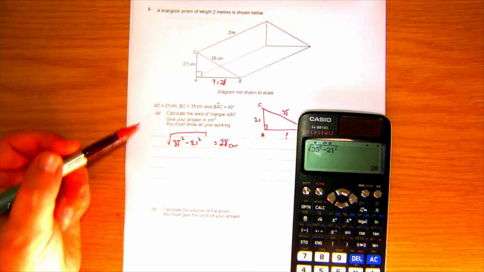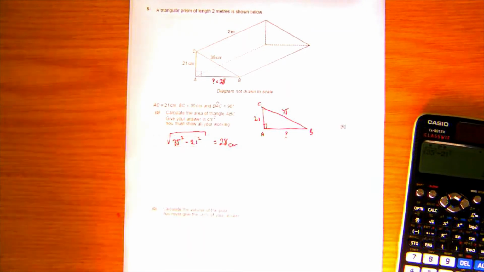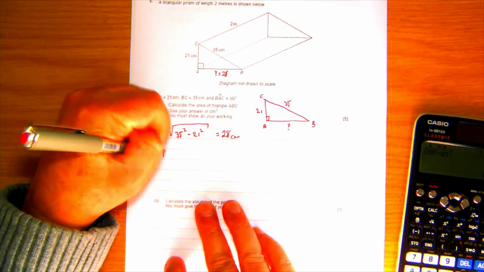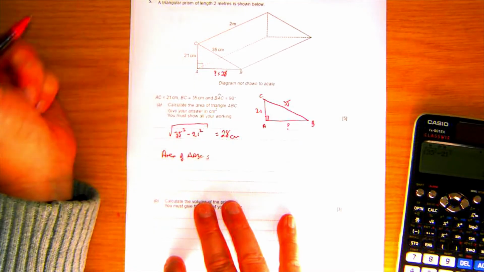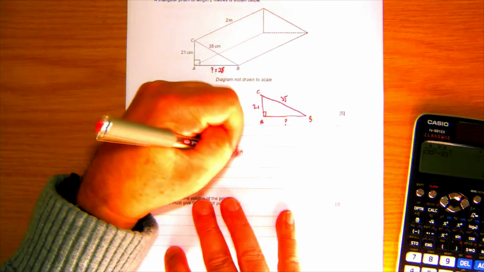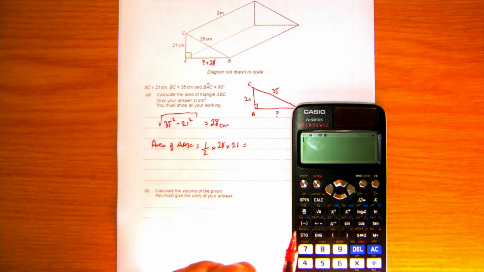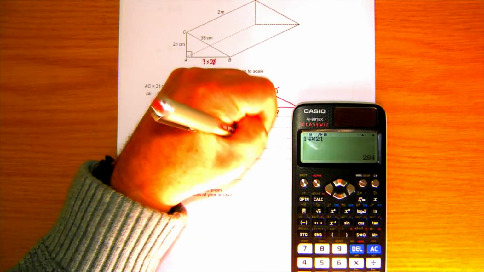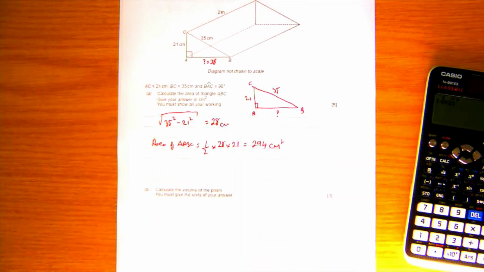Now the question wasn't asking me what's the length of the base. The question was asking me for the area of the triangle, but I needed to find that in order to go on and work out the area of the triangle. So now I can say area of triangle ABC is a half times base times height. Half of 28 is 14, so that's going to be 14 times 21, which is 294, and then its area, so centimetres squared.